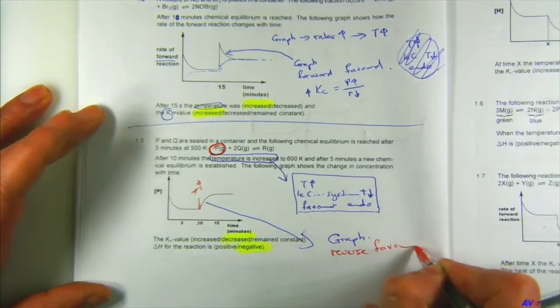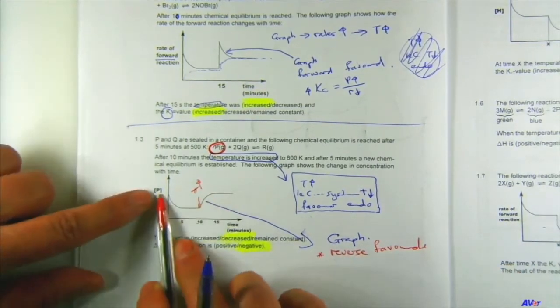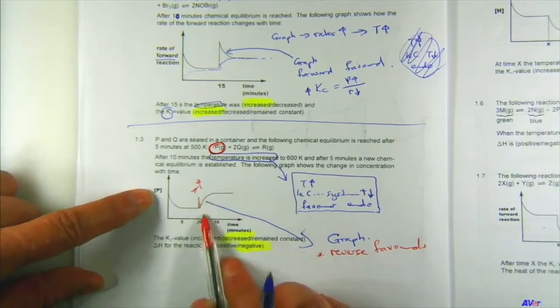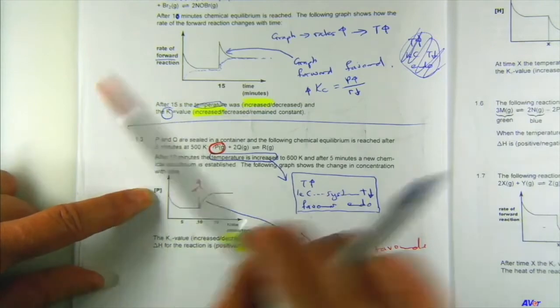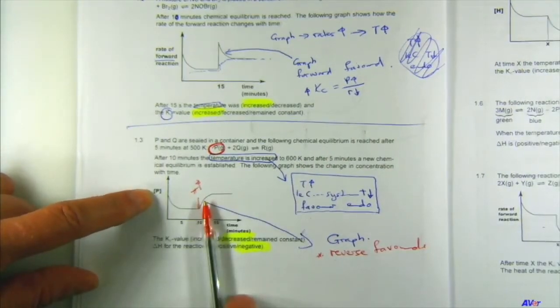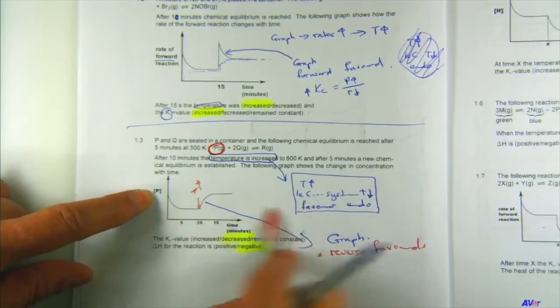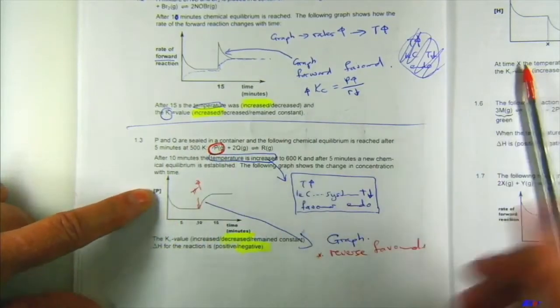So that is what you have to get from the graph, and that is the difficult one, right? They're telling you P is increasing. Why is P increasing? It's not at that moment. It's afterwards when the system reacts. Right, I do something, and now the system reacts, and what the system does makes my P become more. So the system is favoring the reverse reaction.